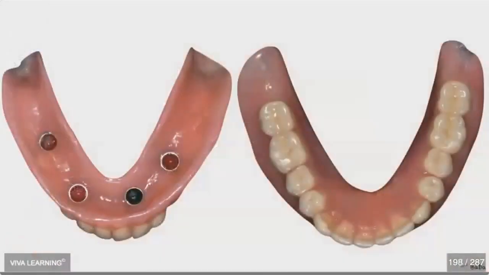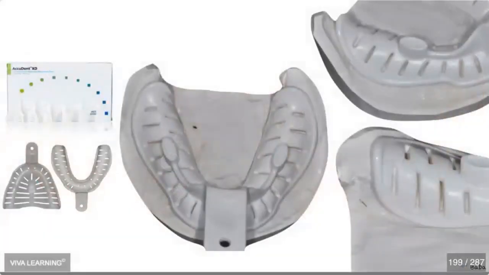What I did is I made a base plate and wax rims. And you can notice here that the dentures are short on the retromylohyoid fossa, short on the buccal shelf, and all the flanges all around are extremely short. So what I did is I took some AccuDent XD trays. These are heat moldable. So I put them in hot water, and then you put them on the cast and mold them on the cast. You notice here that they were short of the retromolar pad area.